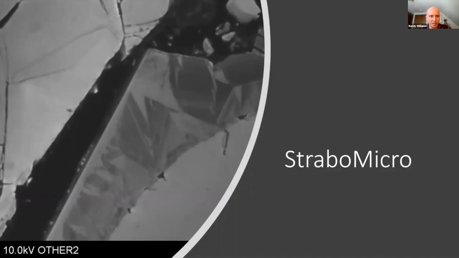Okay, can everybody see a CL image of an overgrowth? Perfect. Yes. Okay, so picking up on Strabo Micro and talking about what our vision for this is and where we are and where we're hoping to go.